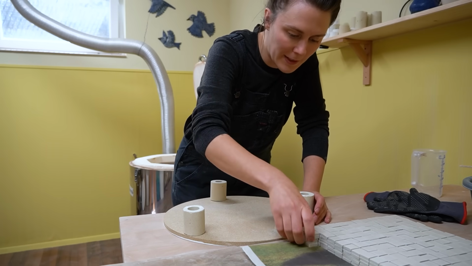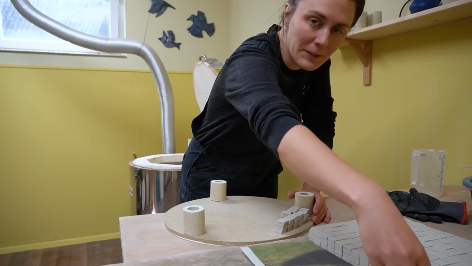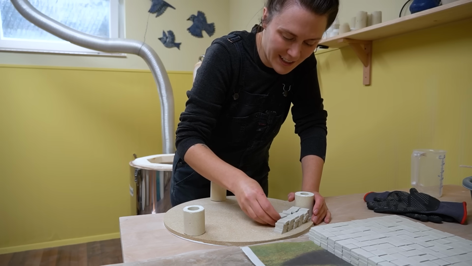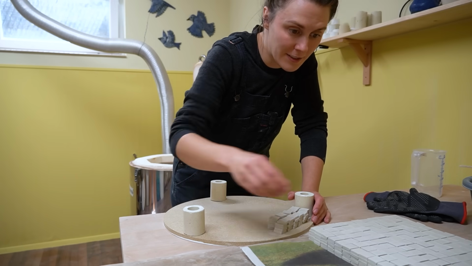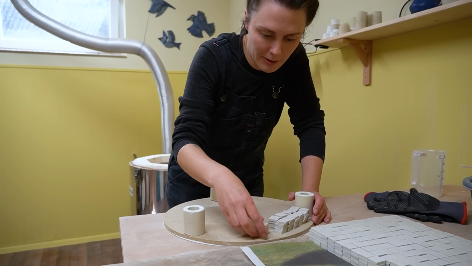So I'm gonna place them directly. But it's fine, it's just gonna take a little bit of time to transfer all these. I'm just trying to keep them in good stacks so that I can handle them easier the next time I have to move them.